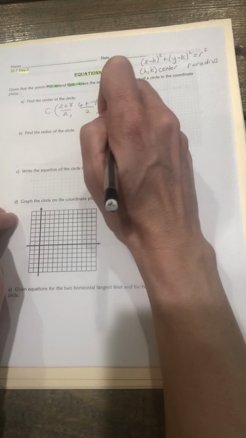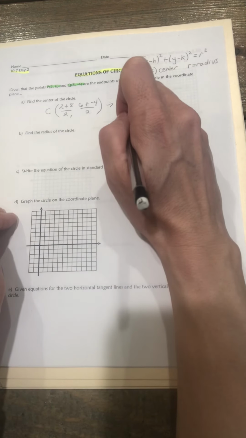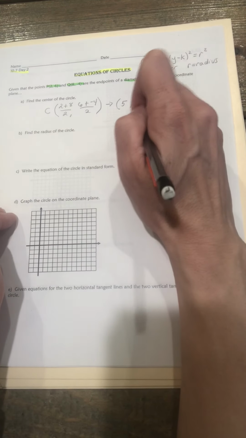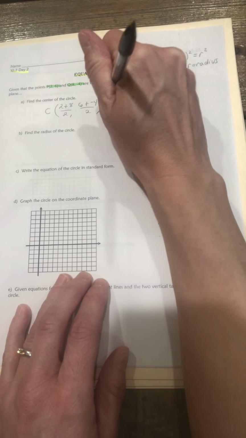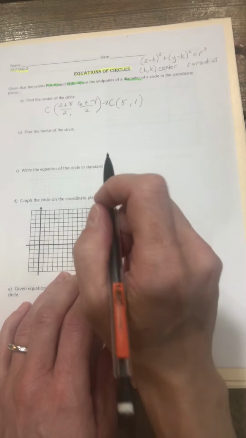If I simplify that, I get 10 over 2, which is 5, and positive 2 over 2, which is 1. So we have C, our center, at (5, 1). That would be the center of my circle.